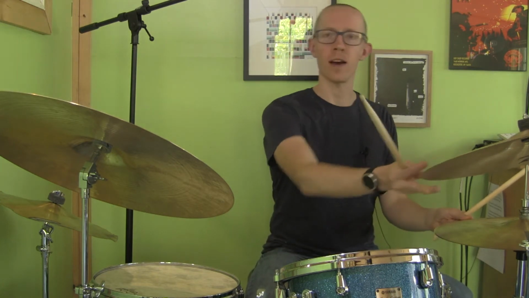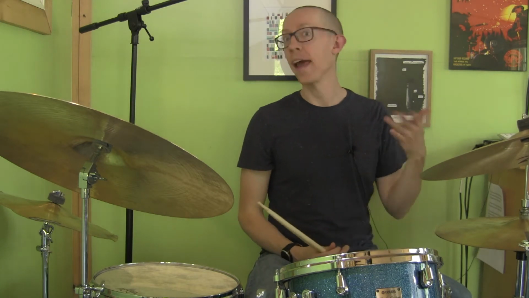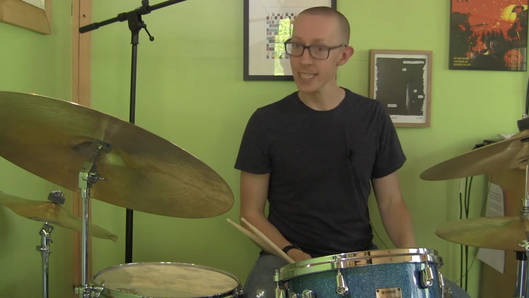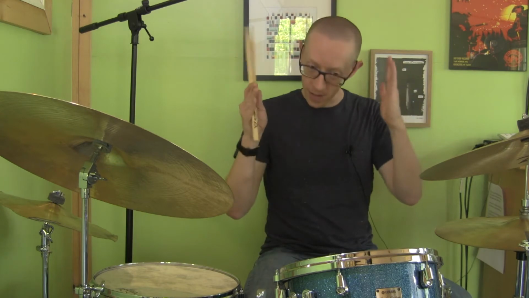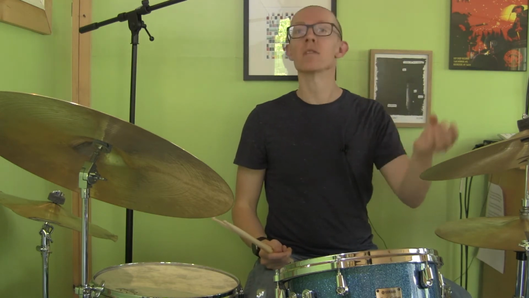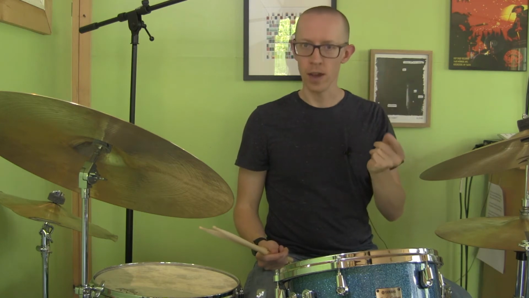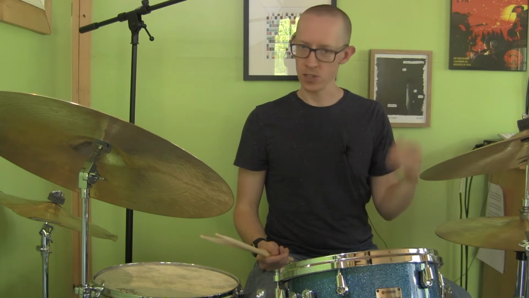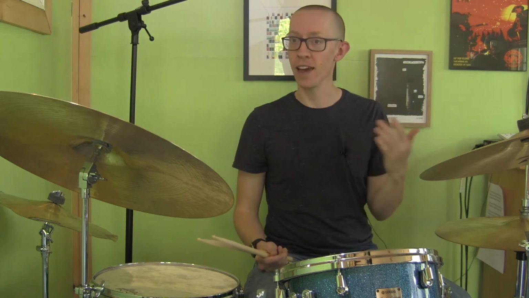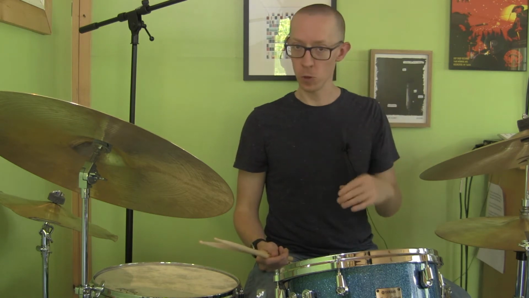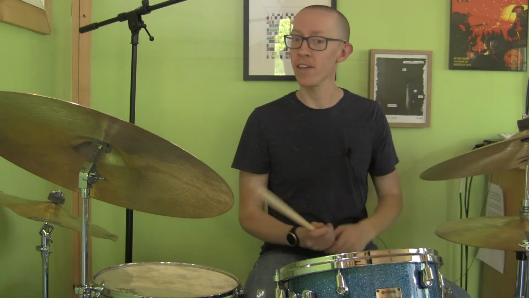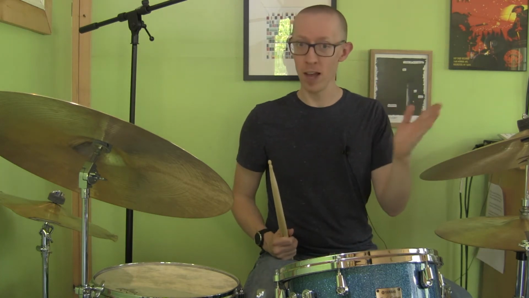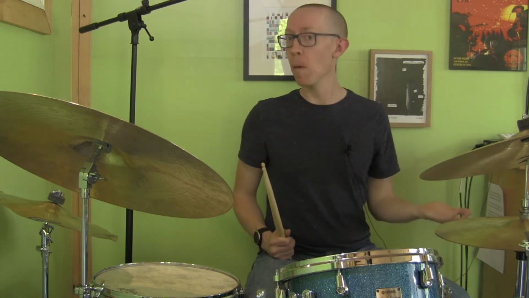1, 2, 3, 4, 5, 6, 7, 8, 9, 10, 11, 12. Or 1 and 2 and 3 and 4 and. Those are both different ways of counting the same thing. It's our perception that gives it that grouping of 4 big beats, 1, 2, 3, 4, and 3 even little beats in between. Dot, dot, dot, dot, dot, dot. We can think of that as 1 and 2 and 3 and 4 and, or all of those individual points together, 1 through 12. In this triple division we still have 4 big beats, and that gives us 12 points.